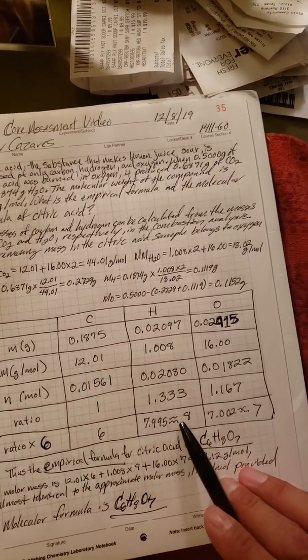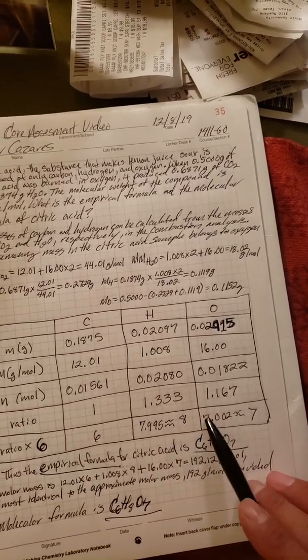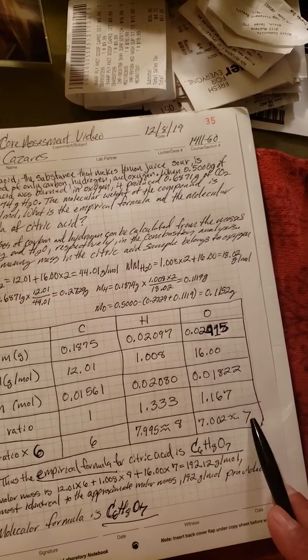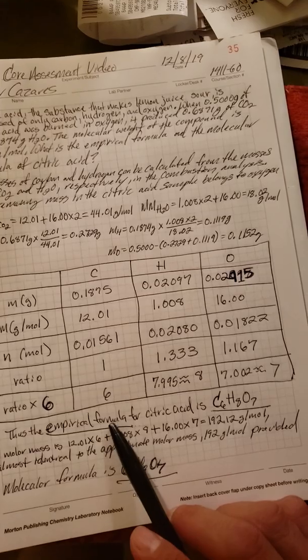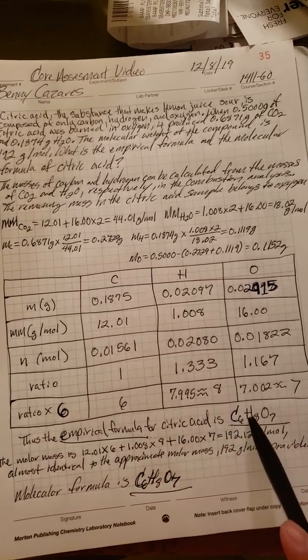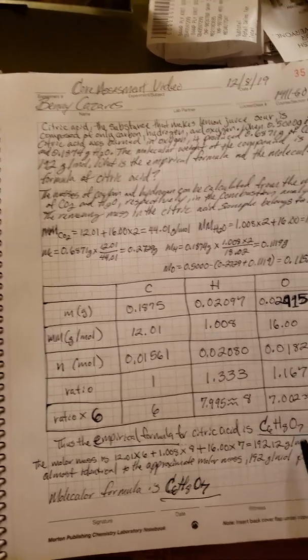7.995 can be rounded up to 8, and oxygen at 7.002 can be rounded down to 7. Thus, the empirical formula for citric acid is carbon 6, hydrogen 8, oxygen 7.